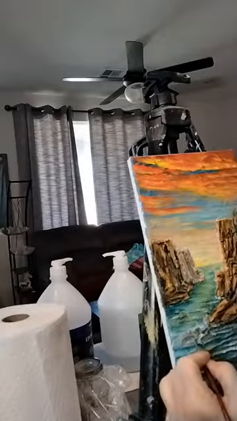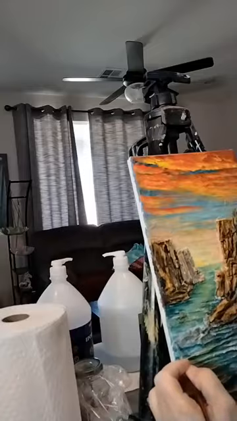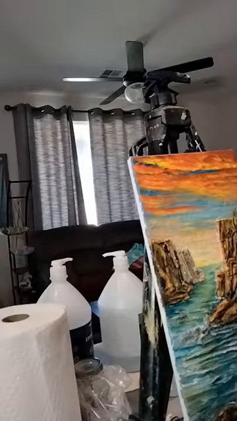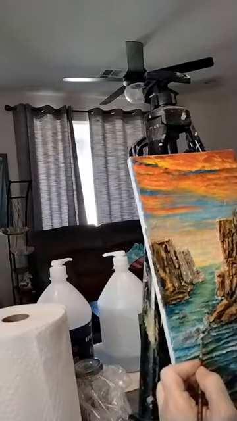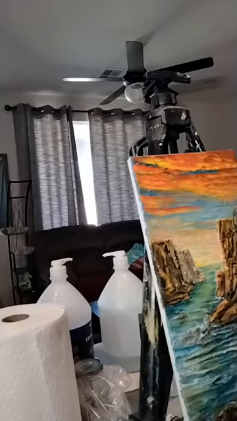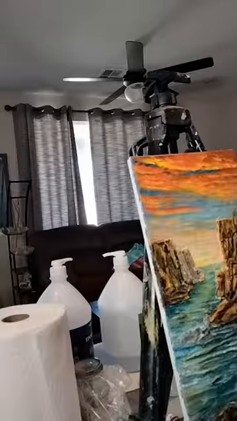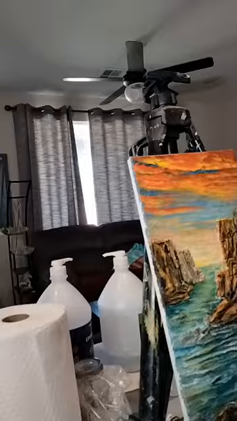We're looking for the brown to show up through the water. All right? So let the brown show up through the water. Okay. I'm liking that. Here's my little pointy brush. Let's try this one. Back to the off-white.